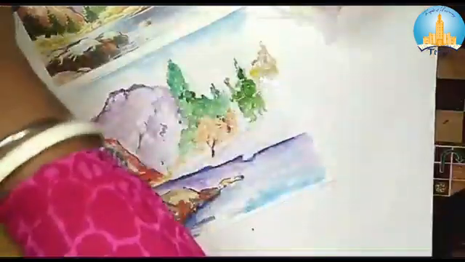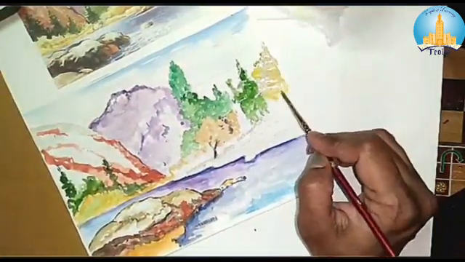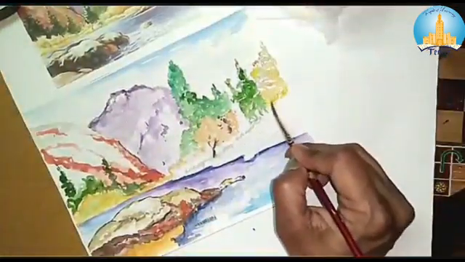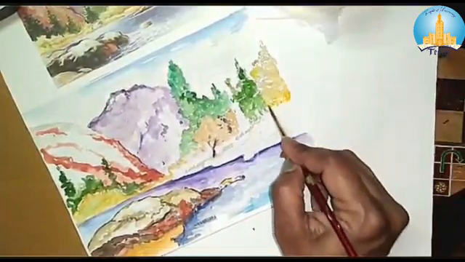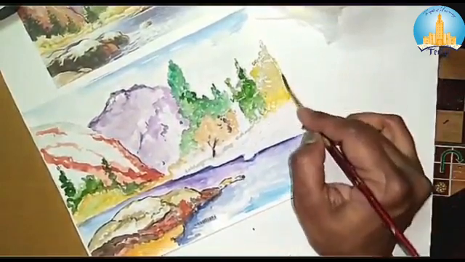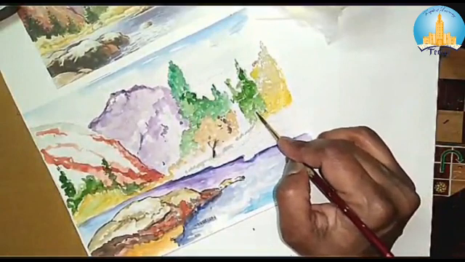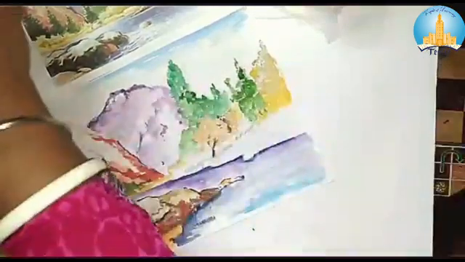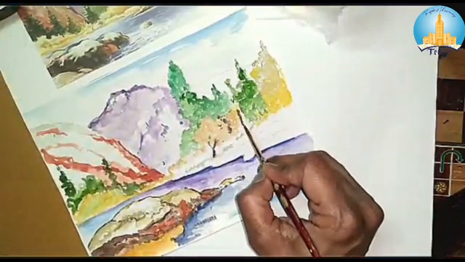Again, ochre yellow. So you can see my hand movement, how I am applying the color. I am not applying the color in one go. I am doing it like patches. You can see the patches I am applying. So these patches are giving this painting a very good effect. Now I am going to add a little bit of brown with the ochre yellow to give a little dark tone here. Yes, like this.